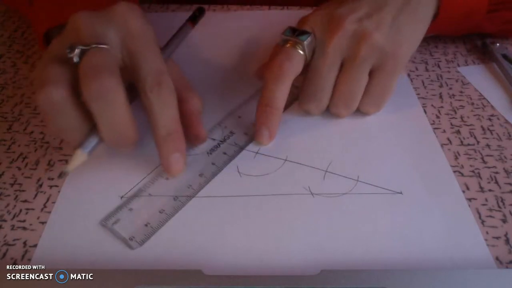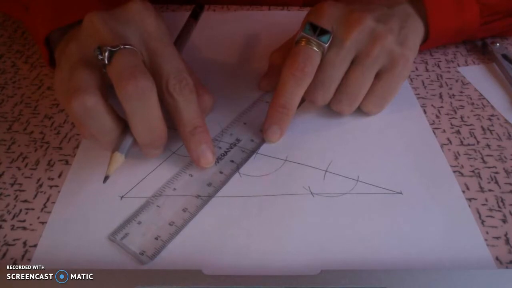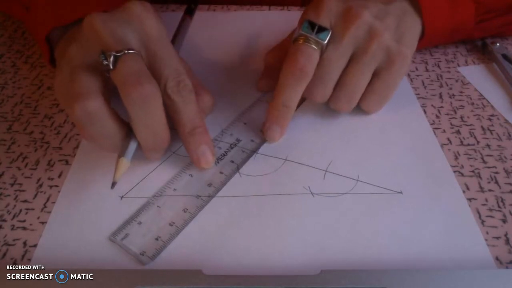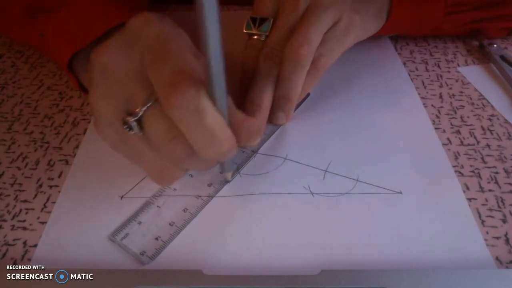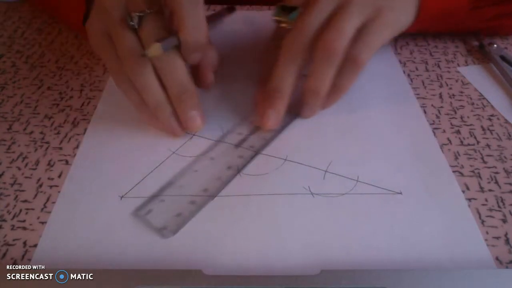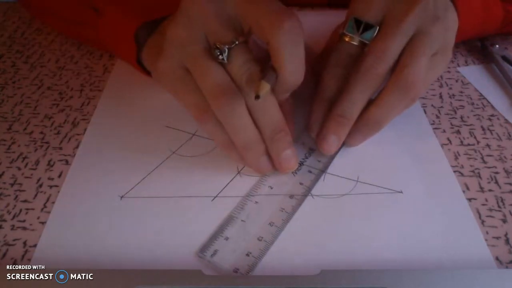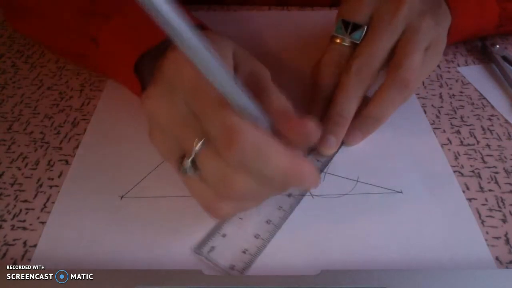And now we can connect this intersection to that intersection. And we have to extend that line all the way down so that it connects to our original line there. And one more time, our original intersection to our new intersection there.